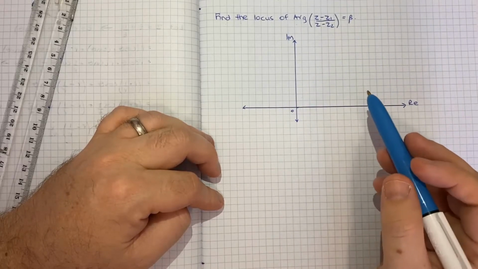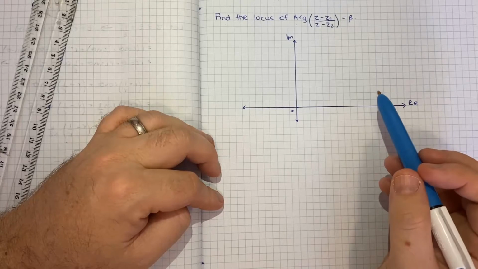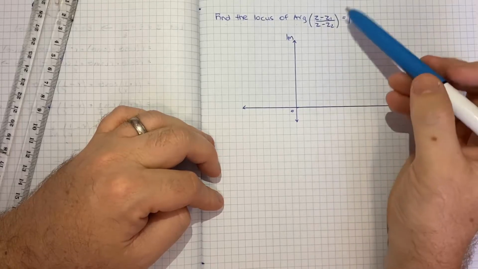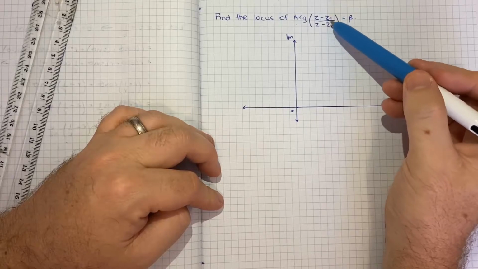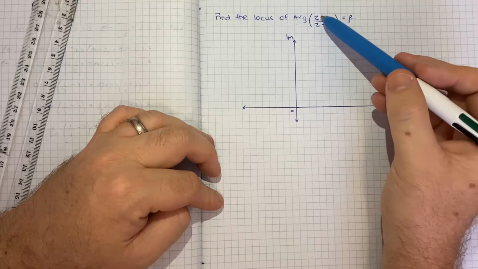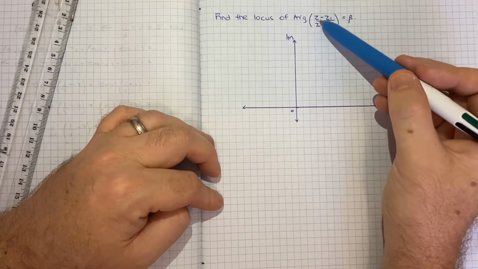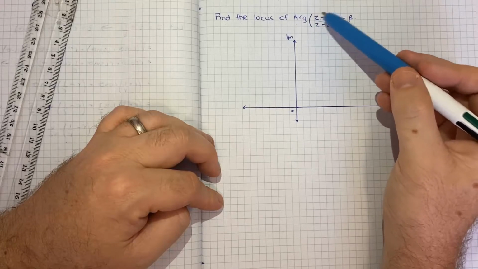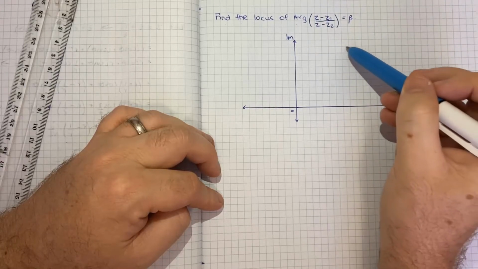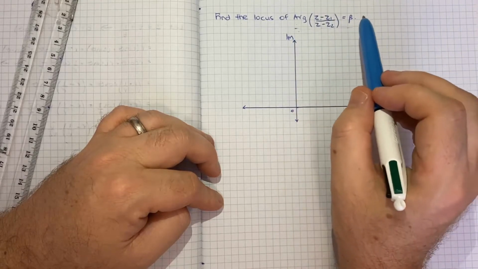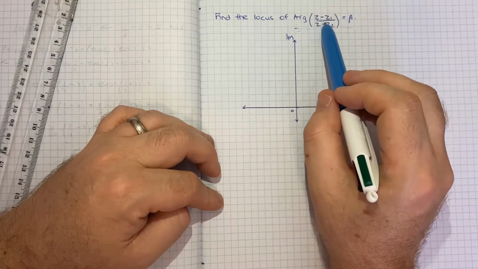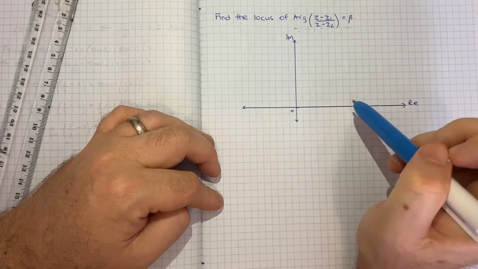But I think the best place to start here is to notice that we've got these two points, these two complex numbers z1 and z2, which we're going to hold static. And then we're asked to find the locus of the complex number z. How would that move in the Argand plane if this rule has to be true, that the argument of (z - z1)/(z - z2) equals beta.